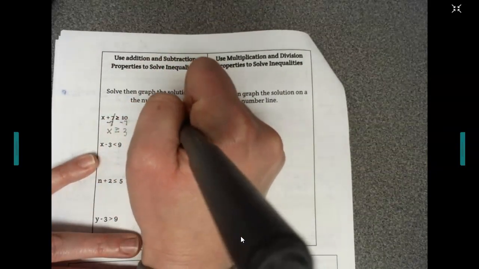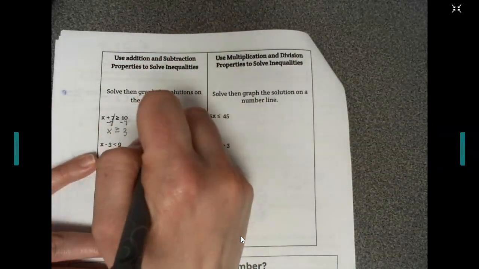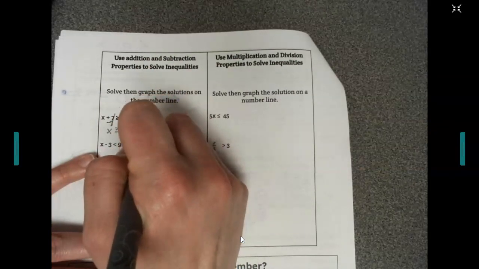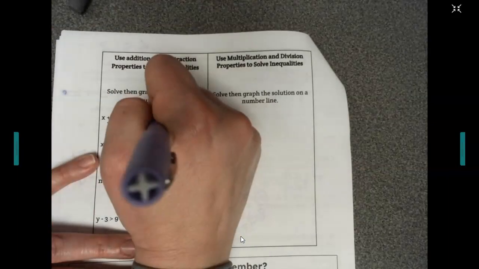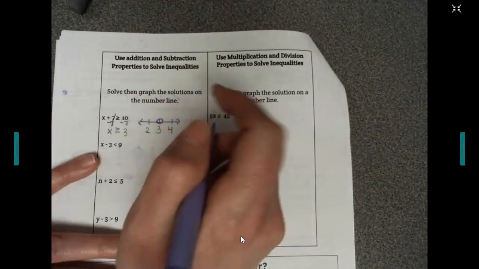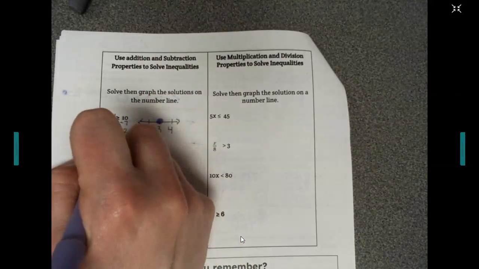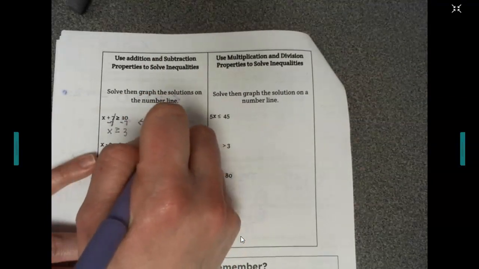So we're going to draw just a little number line. We have 3, and then 2 and a 4. On our number line, I'm looking for 3. I'm filling it in because it has that equal sign. And my arrow is pointing this way, so my arrow is going that way.